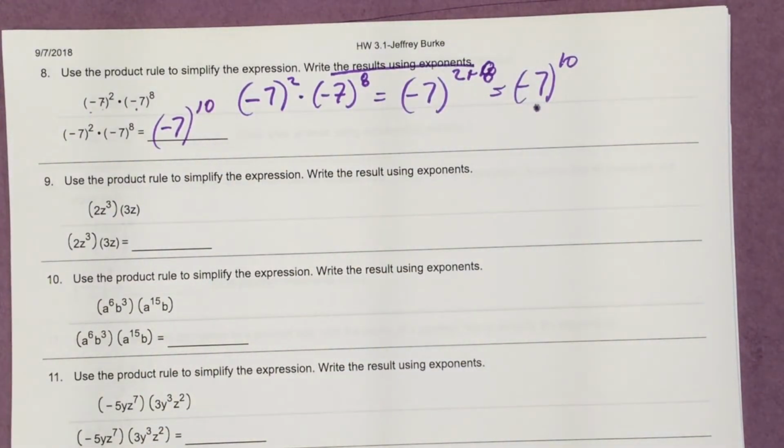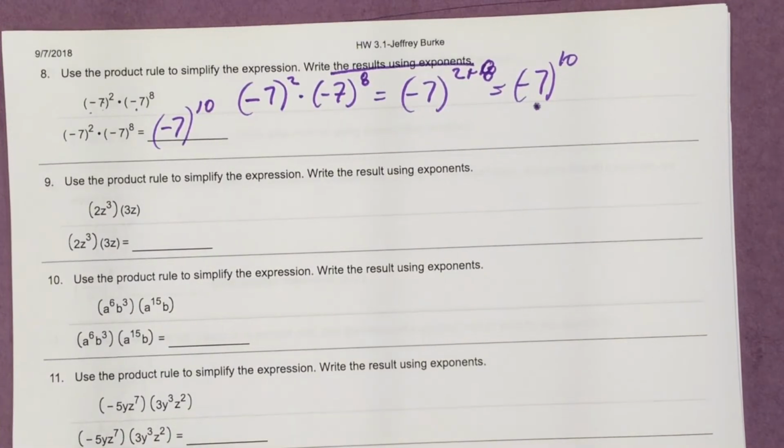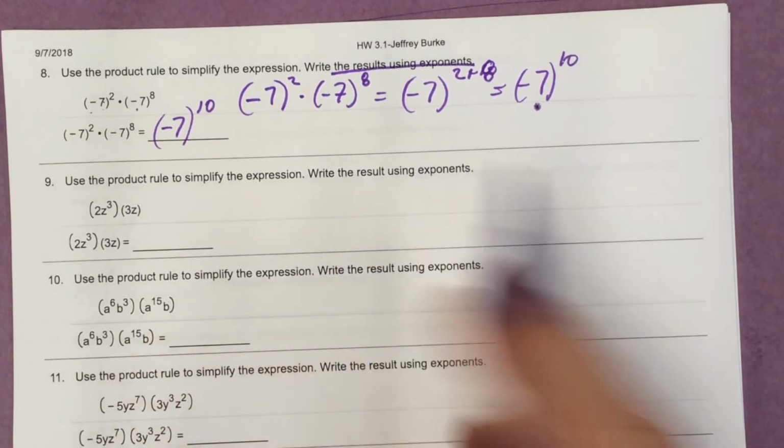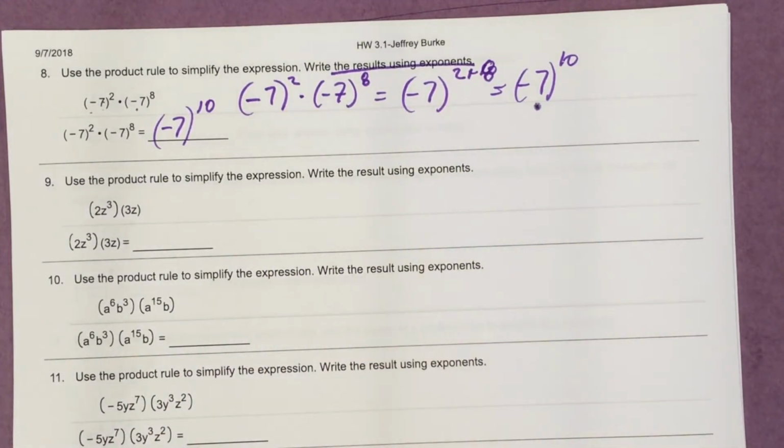So be careful when you're reading the directions, like on a test. If you give me a very large number, I'm not accepting that as an answer. If it asks for the result to be written with an exponent, that's what I'm going to be expecting. Okay, so that's question 8. Let's take a look at number 9. It says use the product rule to simplify the expression and then write the result using exponents.